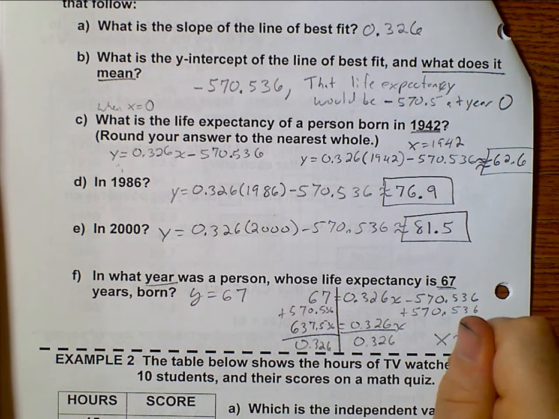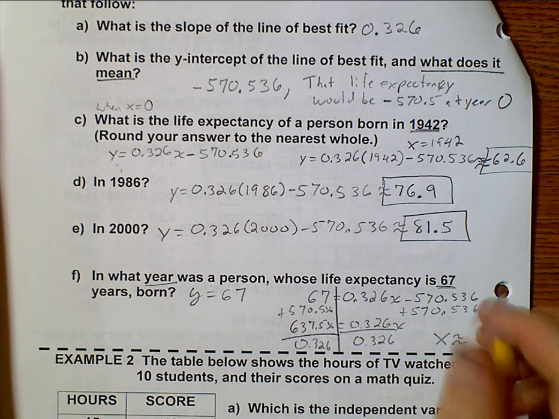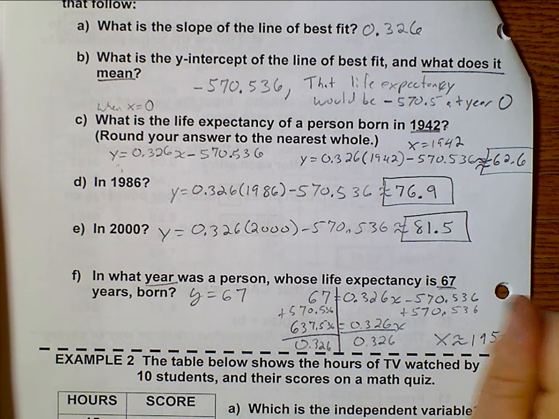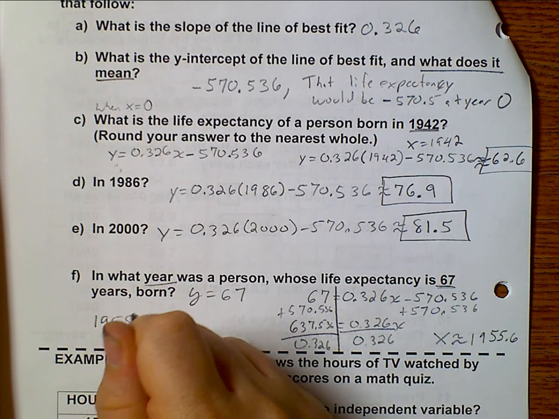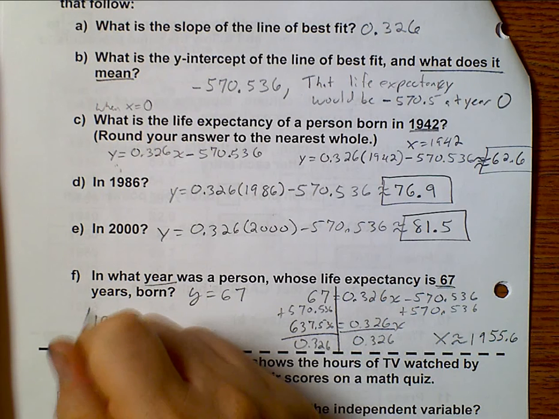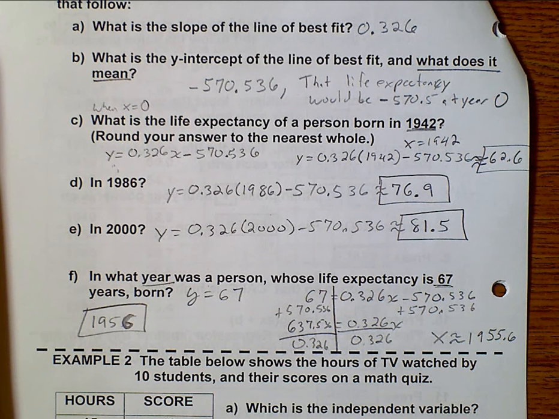And I get that x is approximately 1955.6. So that would have been 1955. Actually, it's a little bit closer to 1956. And so that is probably the year he was born, 1956. 1955 maybe, but his life expectancy was 67 years. Now let's take a look at our next example.